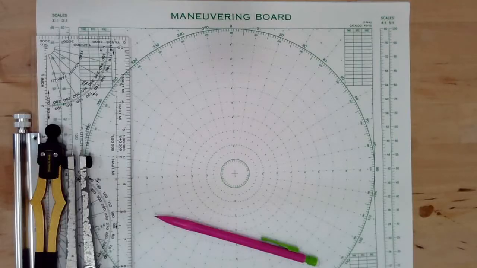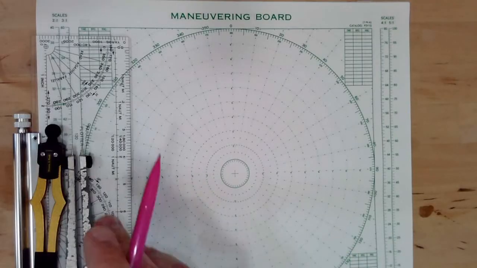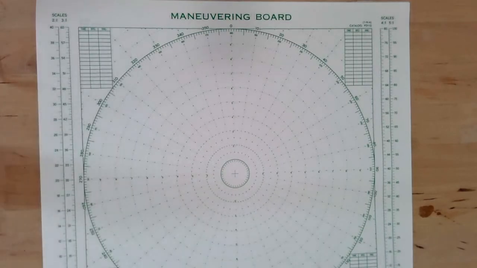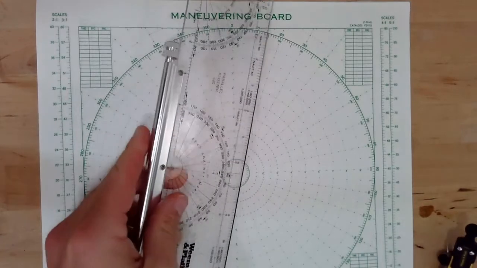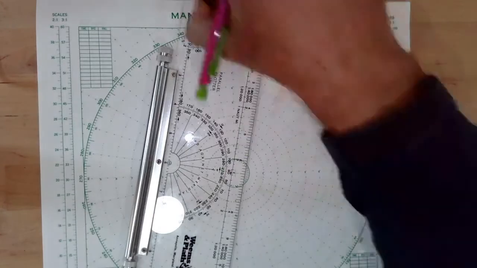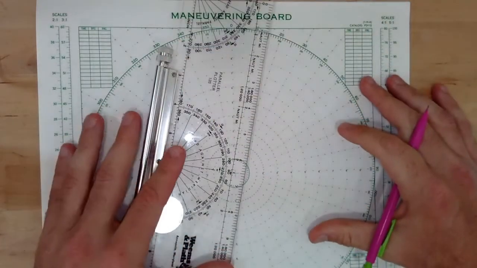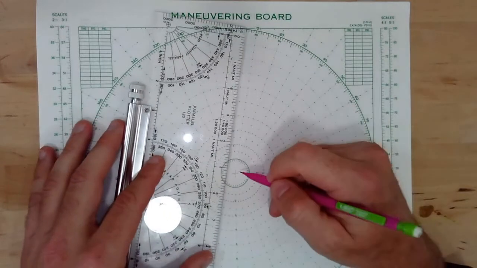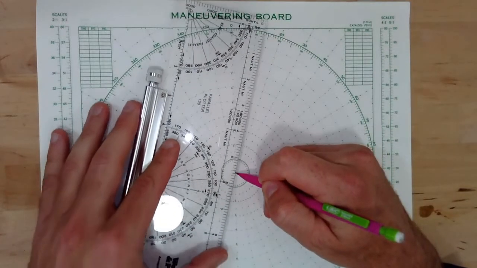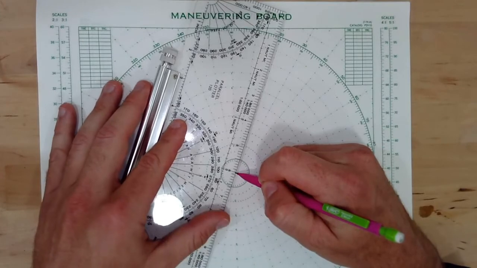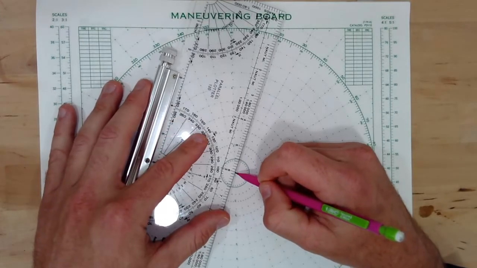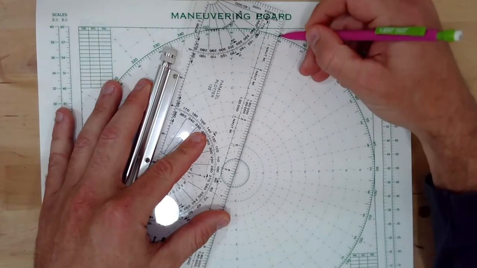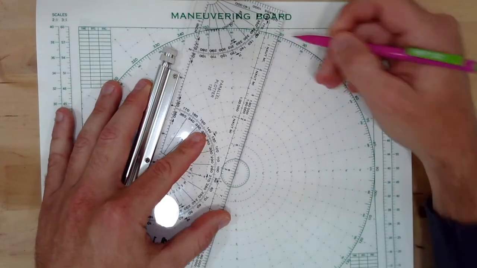Okay, so our first problem is asking us, in essence, we're steering a course of 019 degrees PGC, which stands for per gyro compass. And we notice that there's a light out there off our port bow, and we need to figure out how to pass it to port. So our first step for this problem is just to lay in our course. If we're on a course of 019 degrees per gyro compass, we can just lay that in directly onto the maneuvering board like that.